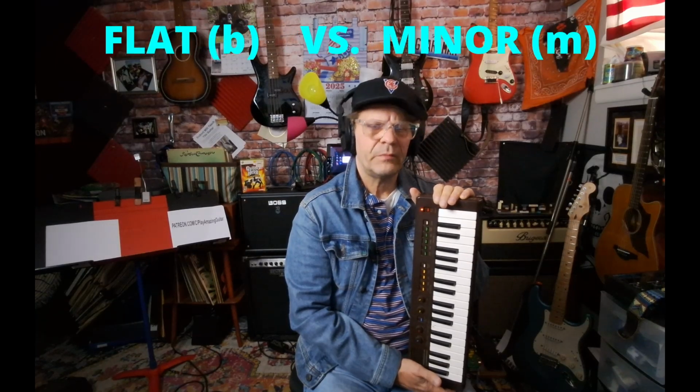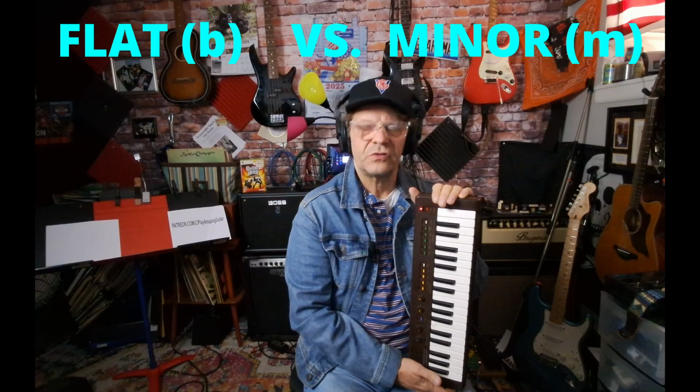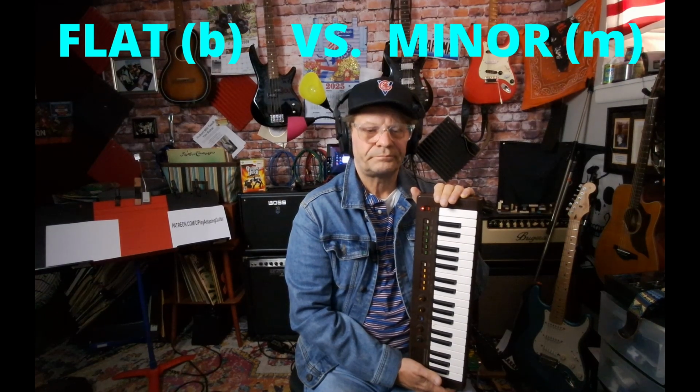It comes up in my one-on-one lessons in my studio all the time, especially with my beginning and intermediate students. And there's a reason why I have a little keyboard in my hand, because we're going to make sense of what's the difference between flat and minor. And everybody seems to make the same mistake. They're assuming that flat and minor mean the same thing, but they do not.